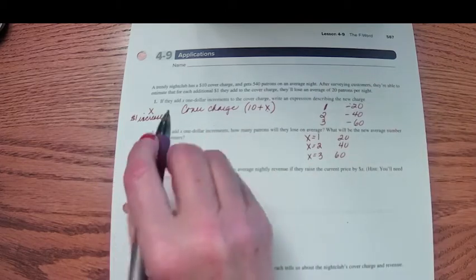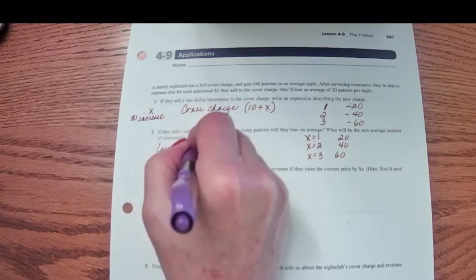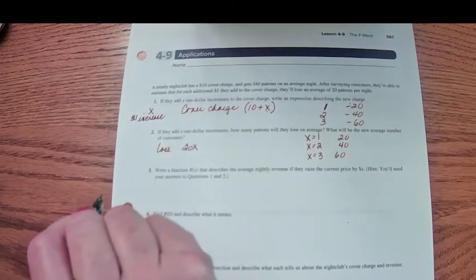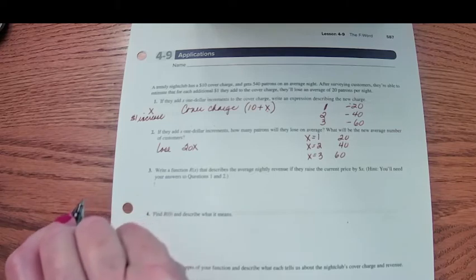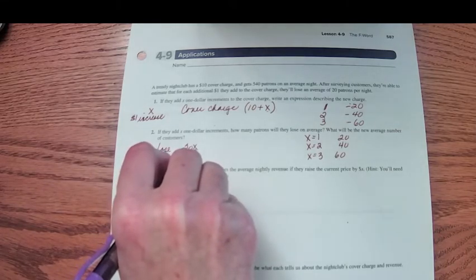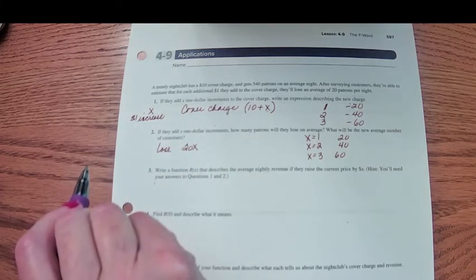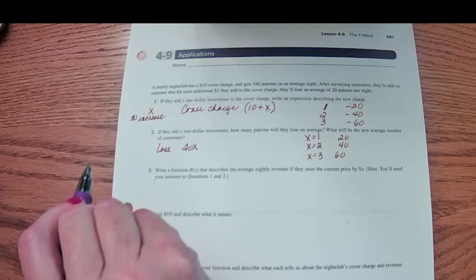So how many patrons would they lose? They're going to lose 20 times X patrons. X is how much they've increased the cover charge by, and multiply that by 20. So that's how many patrons they will lose.